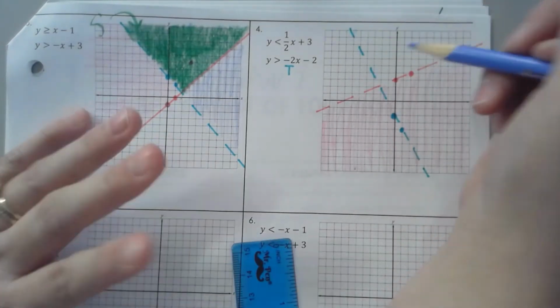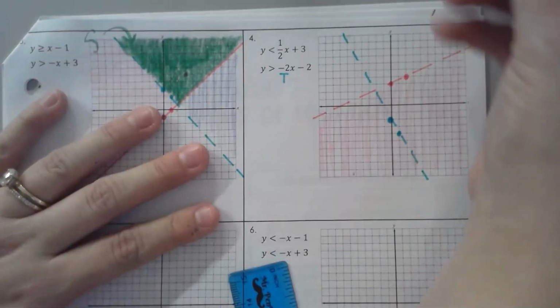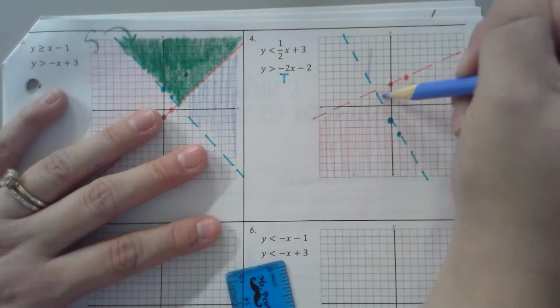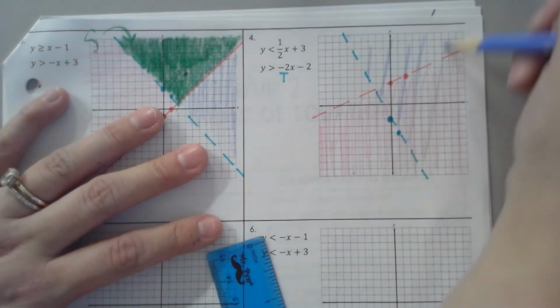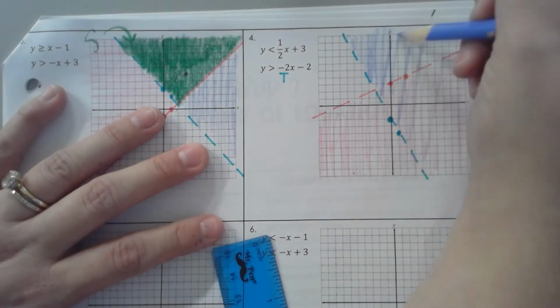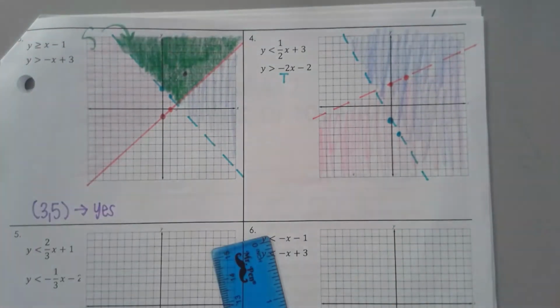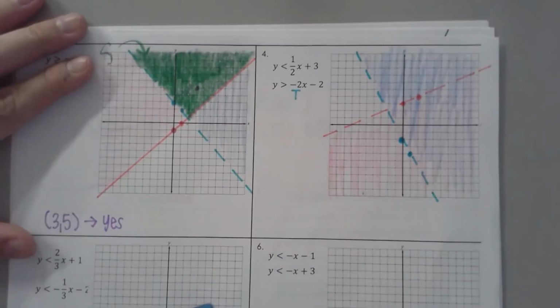So again, this one's kind of steep, so if you're not sure, pencil on the line and go straight up. Up, up, up, up. And that shows you where to shade. Because when it's steep, instead of thinking up or down, you tend to want to think left or right. And that could not always be the same.